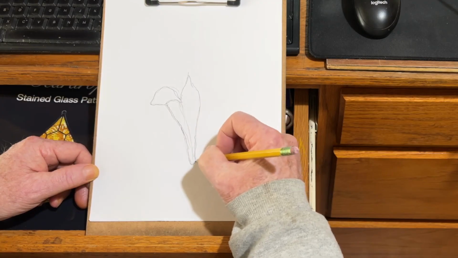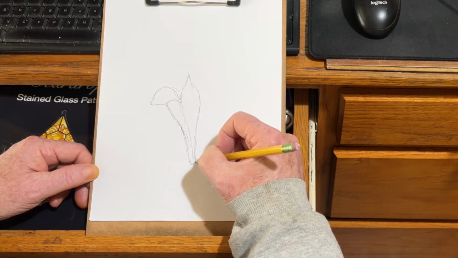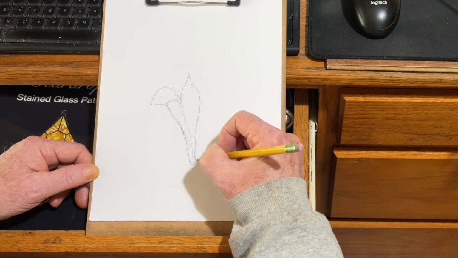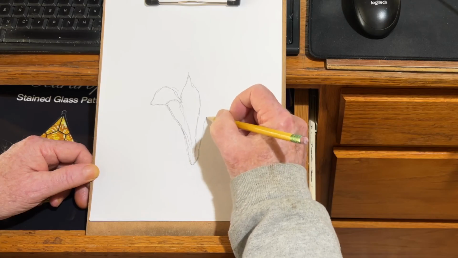I'm going to come out here. That doesn't have to line up perfectly at the bottom. So you can come up to the top a little bit. And then a lot of these flowers have like a bulging at the bottom. So you want to emphasize that a little bit. You can come up.